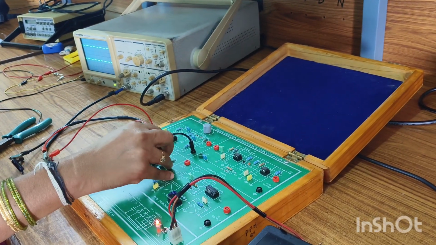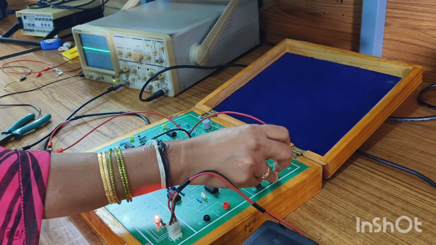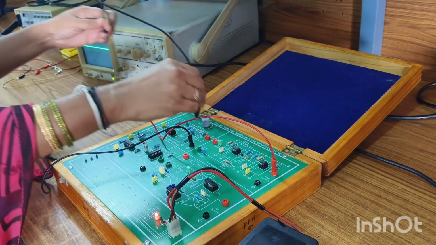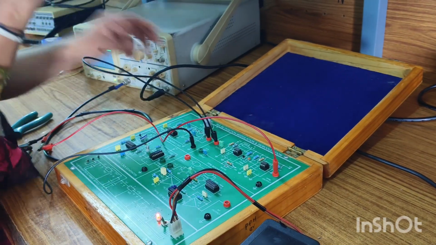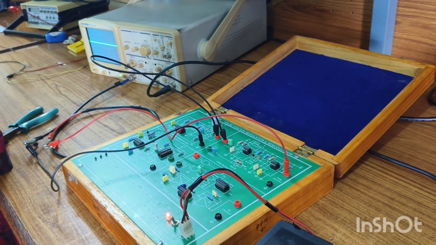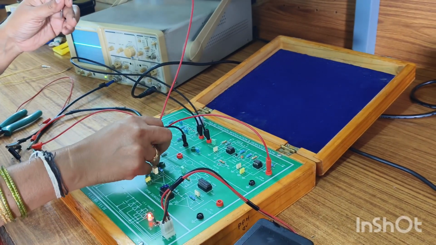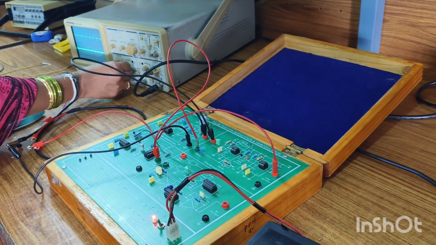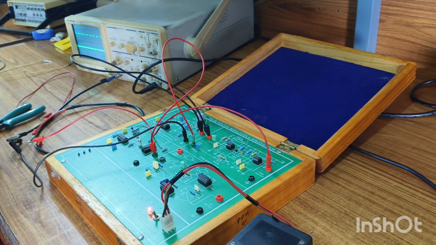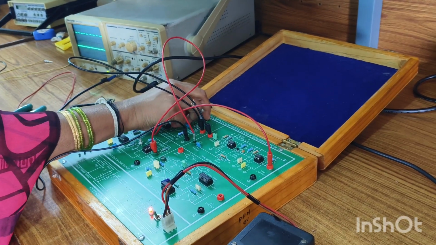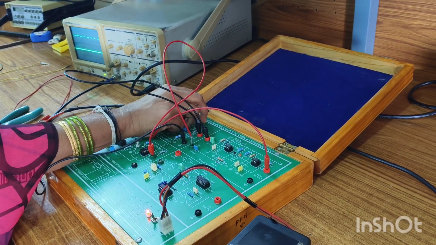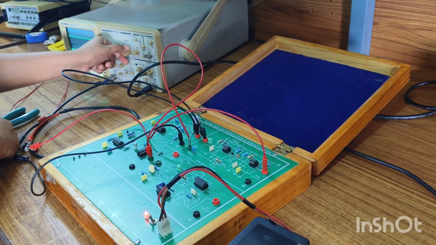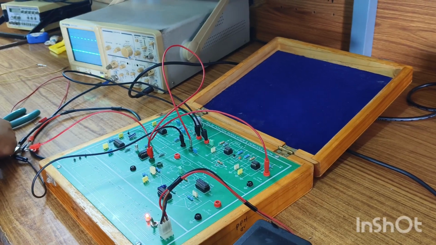Next, I am removing this connection. I am going to connect this output to the CRO here. Then we need to connect two inputs to this modulator, AF as well as clock inputs. See, now we are getting the pulse position modulation. So this is the pulse position modulation.